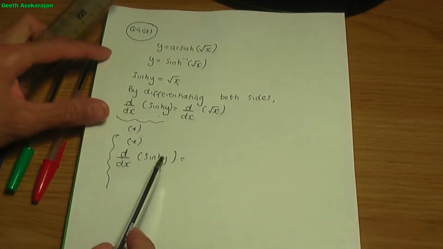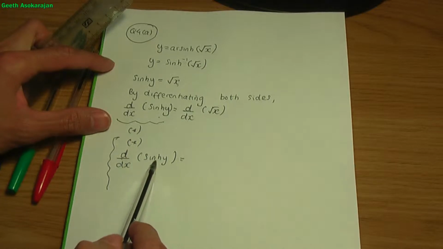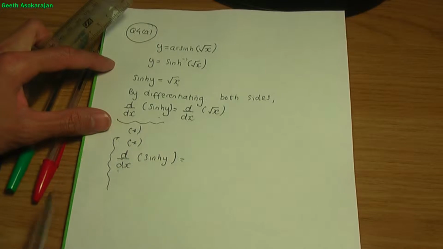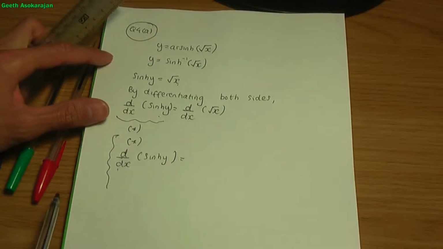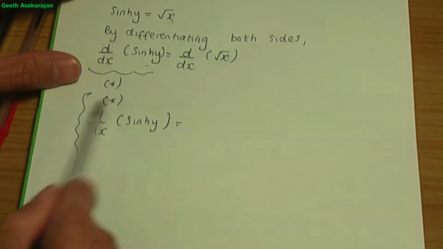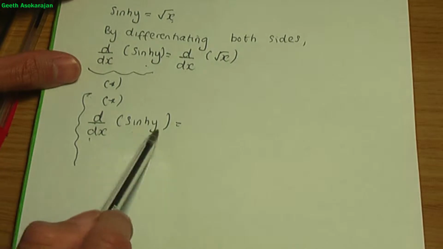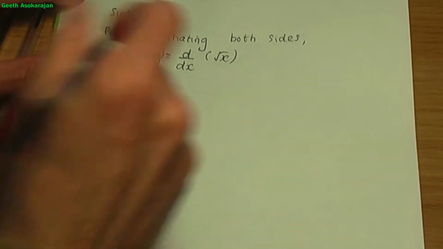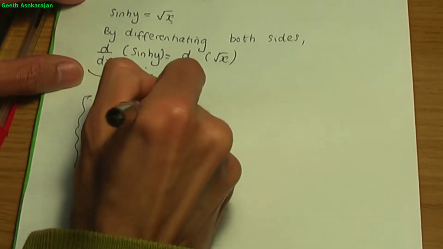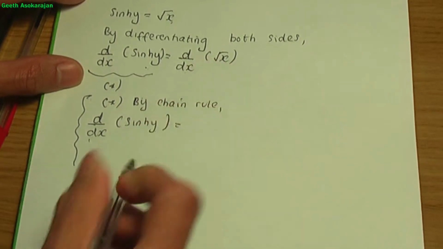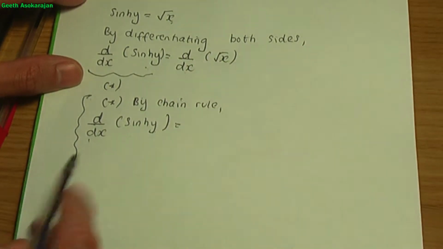If you're unaware of how to differentiate a y term only with respect to x, I have created a video explaining the process, and I'll provide a link to that video in the description below. However, in this example, to differentiate a y term only, which is hyperbolic sine y, with respect to x, we need to use the chain rule.